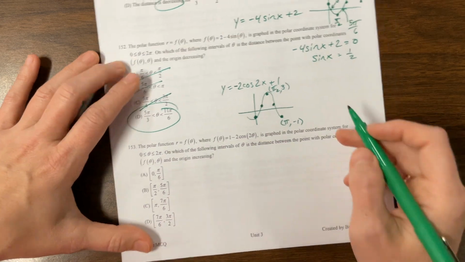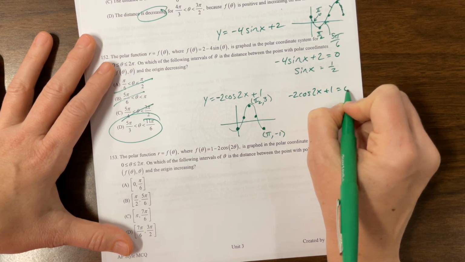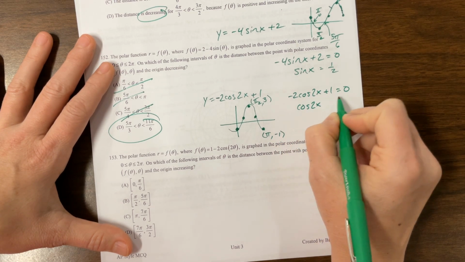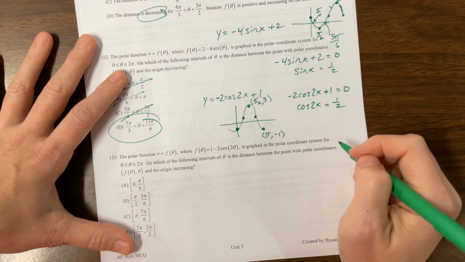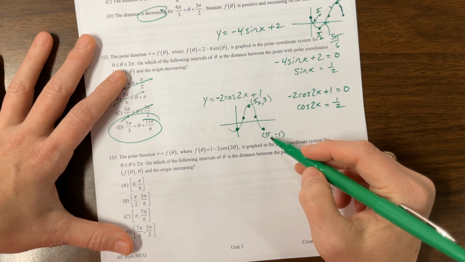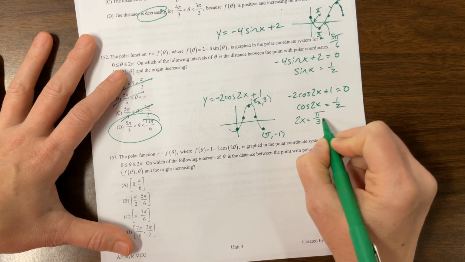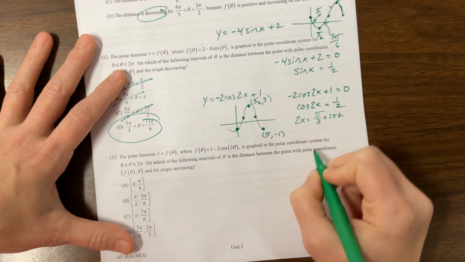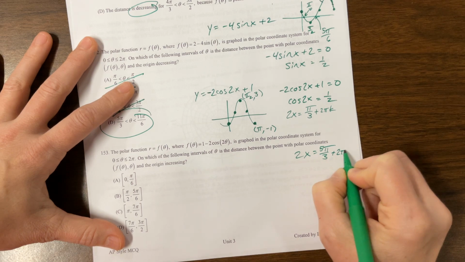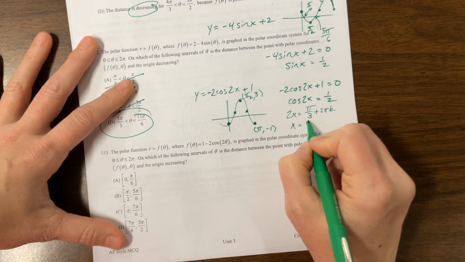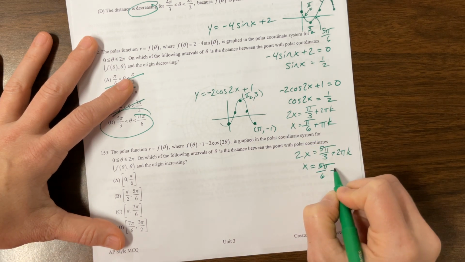Let's see, where does this have zeros? Negative 2 cosine of 2x plus 1 equals 0. Cosine of 2x, I subtract 1 and divide by negative 2, equals 1/2. Cosine equals 1/2 at pi over 3 and at 5 pi over 3. Oh, okay, I was like, wait, that's not going to fit in here, but this is why I slowed down. So pi over 3 plus 2 pi k, and it also is true at 5 pi over 3 plus 2 pi k. But I had to divide everybody by 2, so x would equal pi over 6 plus pi k, and x would also equal 5 pi over 6 plus pi k.